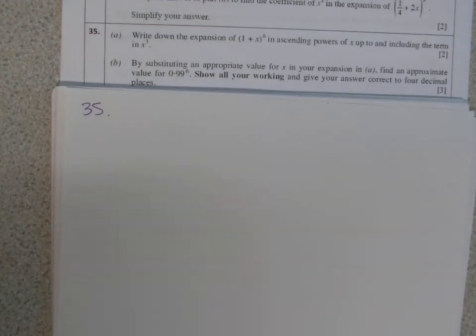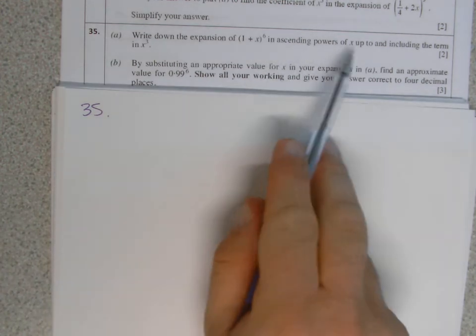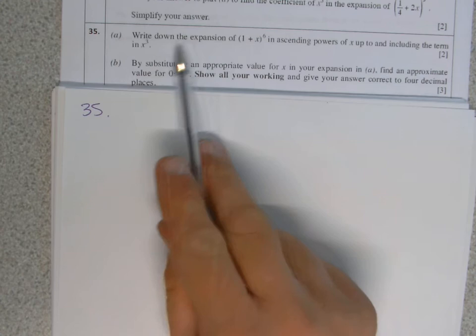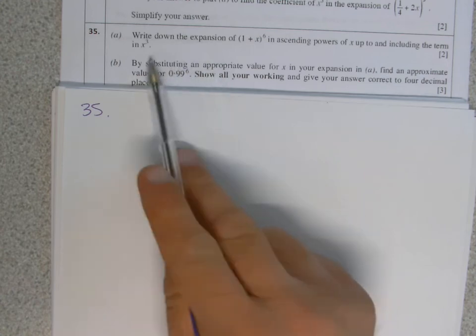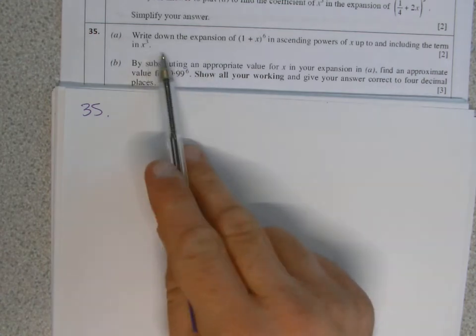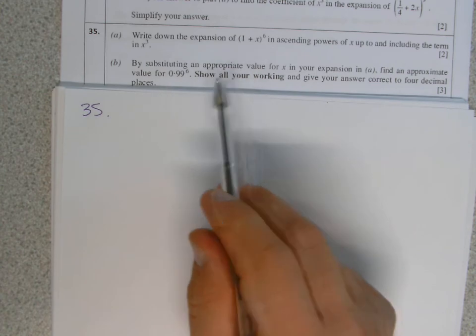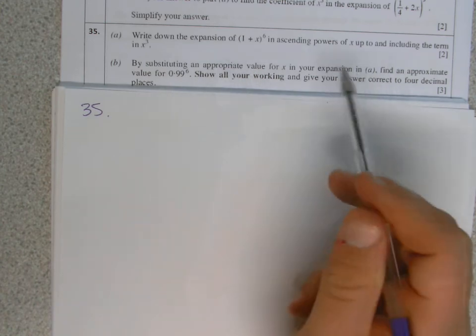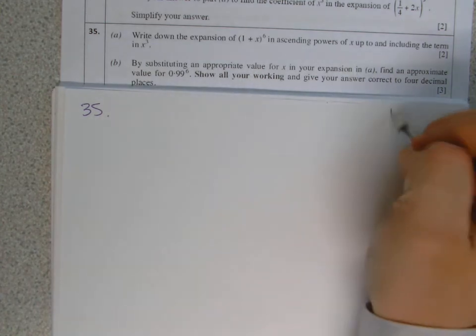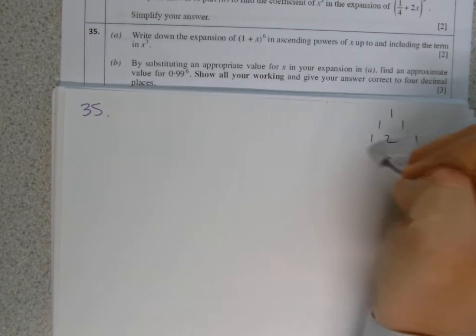Okay, question 35. Write down the expansion of (1 + x)^6 in ascending powers of x up to and including the term in x cubed. So the term in x cubed will be the first four terms, alright? A constant, an x term, an x squared term, and an x cubed term. So we need Pascal's triangle.